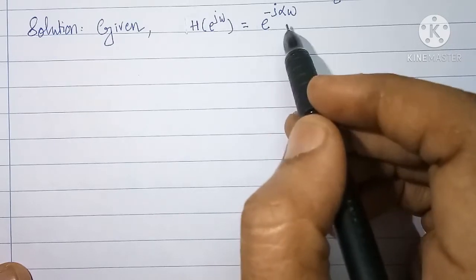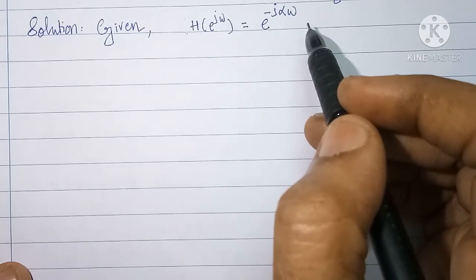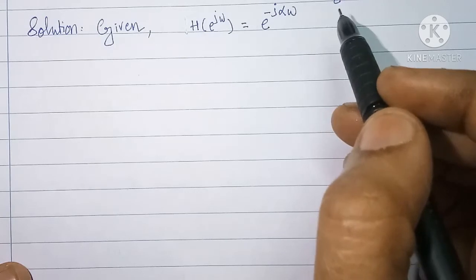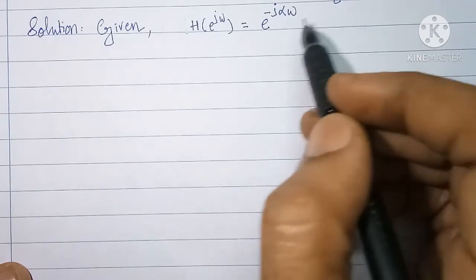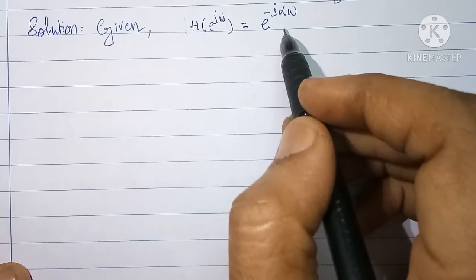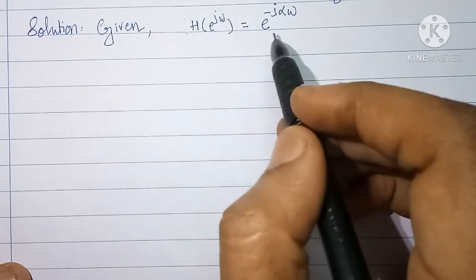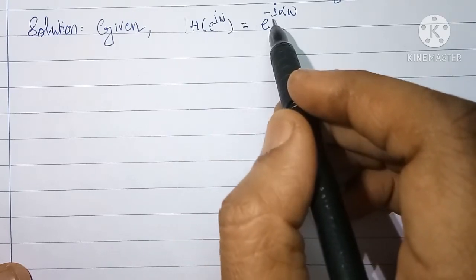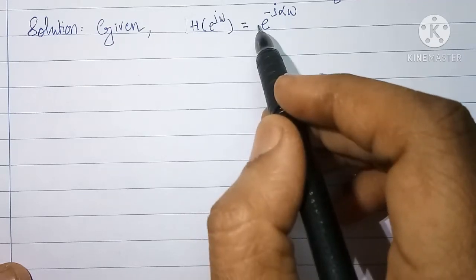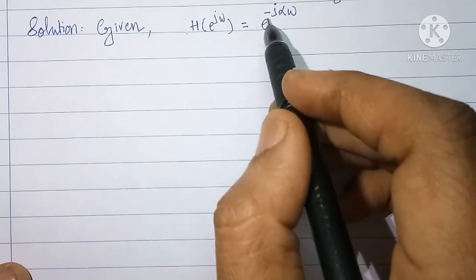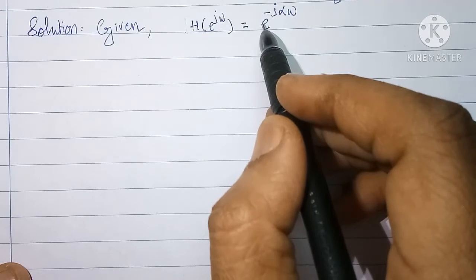The filter type may be any one: low pass filter, high pass filter, band pass filter, or band rejection filter. We have to take the frequency response H of e raised to j omega as e raised to minus j alpha omega, whose magnitude is 1 here. The coefficient of e raised to minus j alpha omega is 1. That is its magnitude.